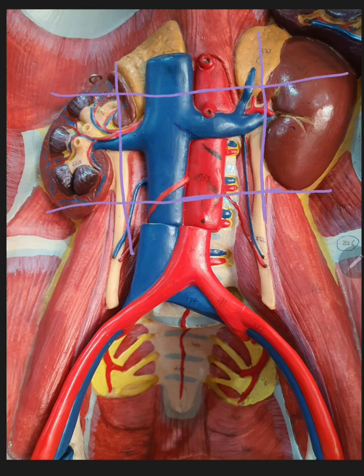Mainly, it is occupying the lumbar region, but to some extent, it is also occupying the hypochondriac, the umbilical, and the epigastric regions, but mainly it is occupying the lumbar region. Let's talk about the difference between the right and the left kidney.